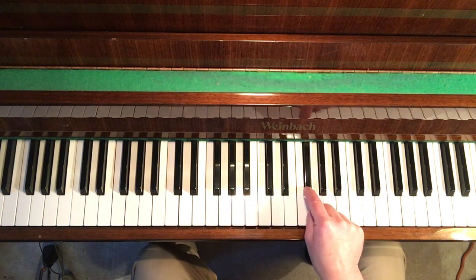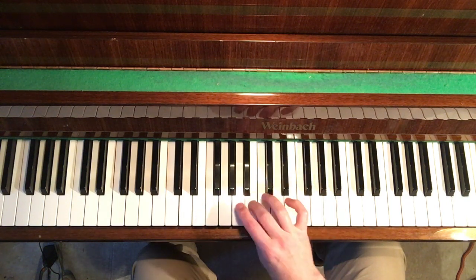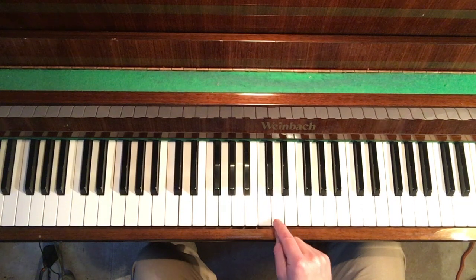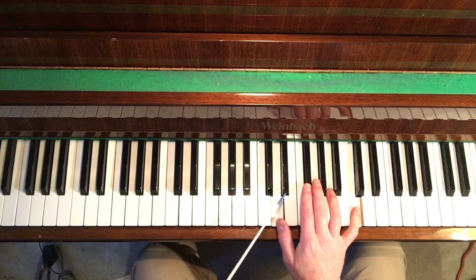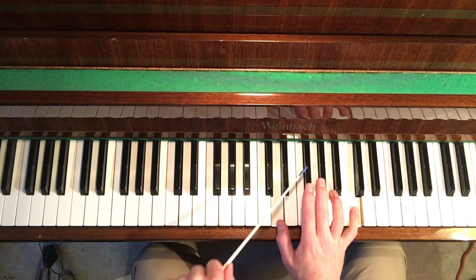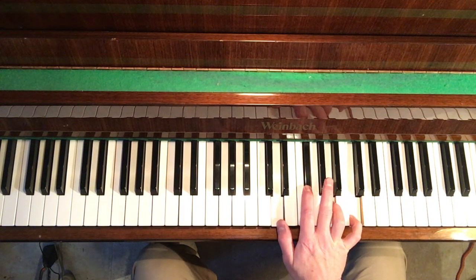Now if I make F sharp for the key of G, 1, 2, 3, 4, 5. Now D is the dominant, or the 5th for G. And if I stack a major triad and then a minor 7th, now I have D dominant 7.